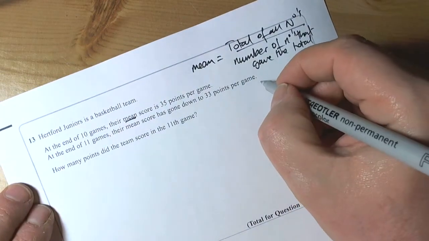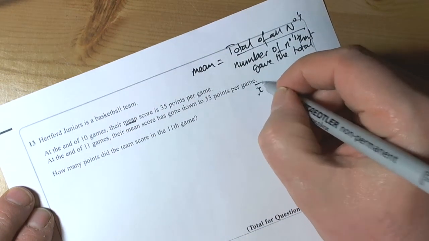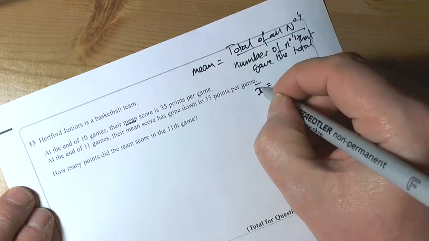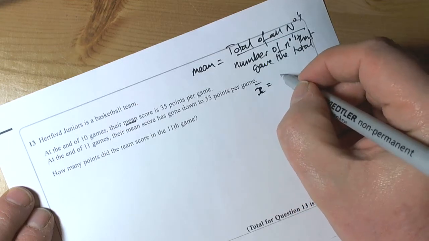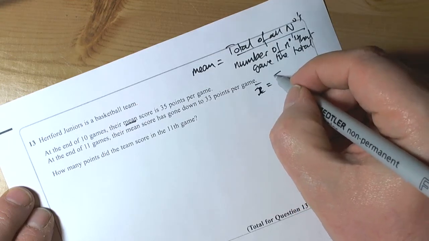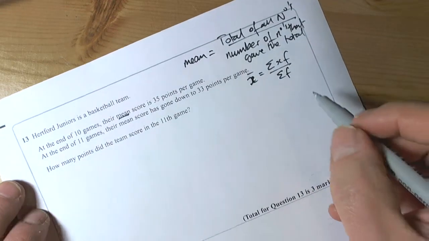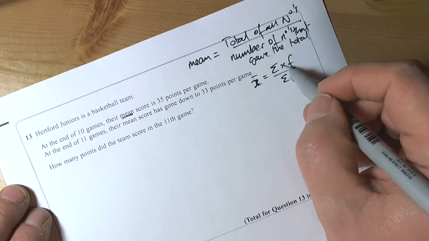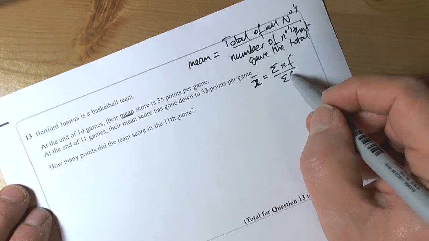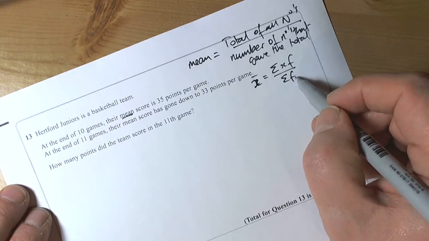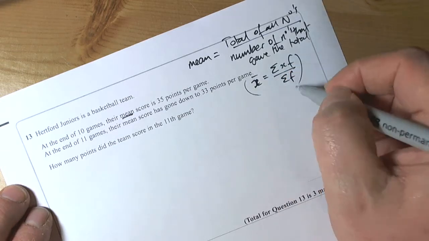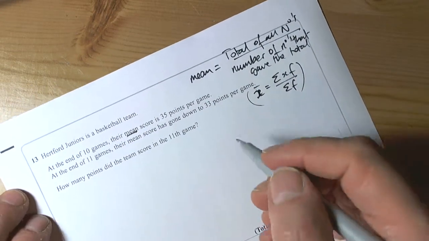So quite often we see the mean written as x bar, and the mean is going to be the total of all the numbers. So that's the sum of our xf's divided by the sum of the f's. The xf's is when we're dealing with frequency tables, and the sum of the frequencies is the sum of all the numbers. So that's the basic definition of the mean and the way we can think about it.